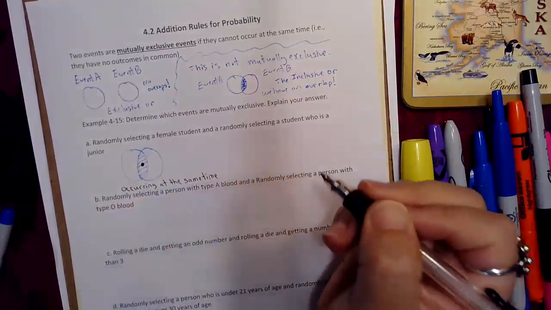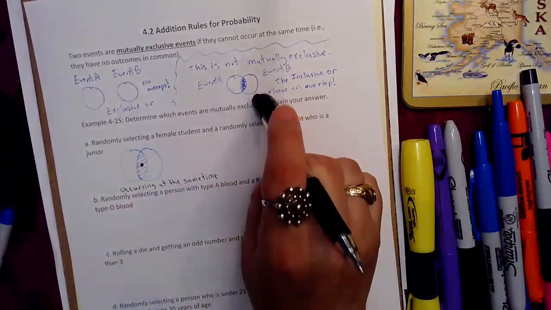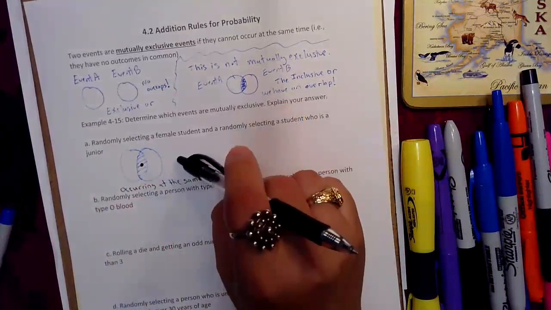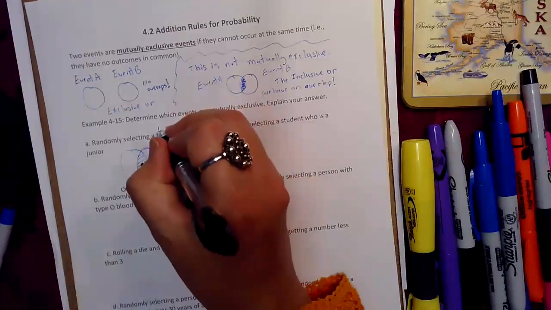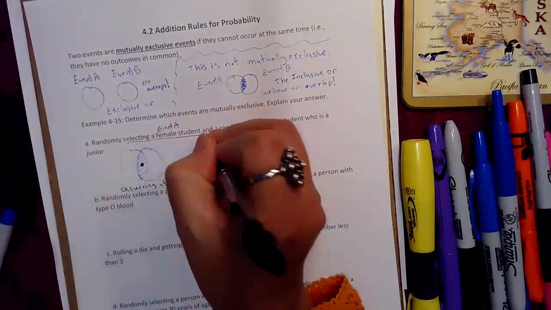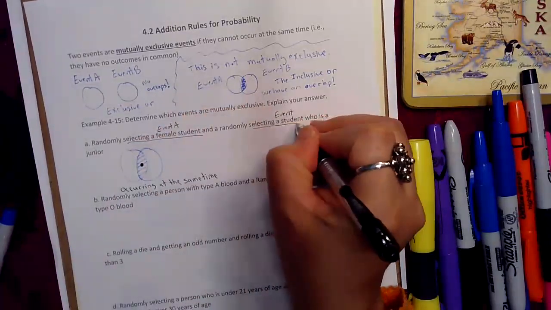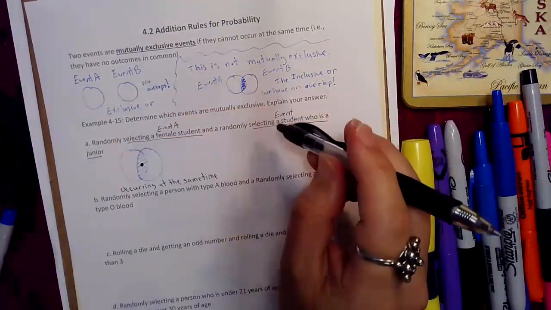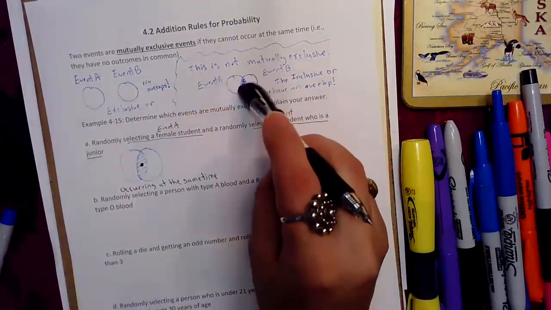So that means that it looks like this picture over here to our right. These events are not mutually exclusive. So you have the event A being selecting the female student, and then you have the event B, which is selecting a student who's a junior. And this is considered to be not mutually exclusive because you see this happening where it intersects here.